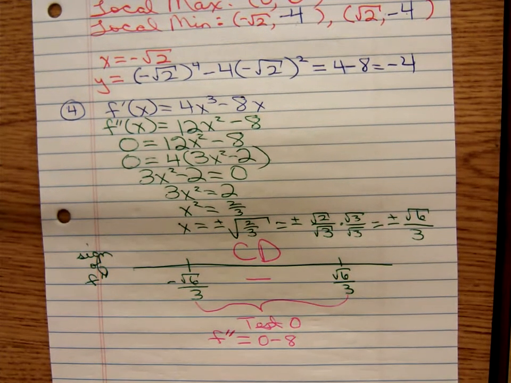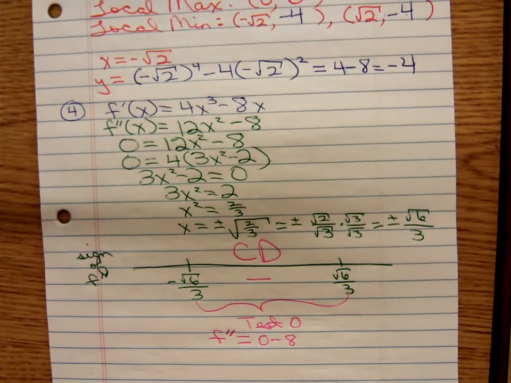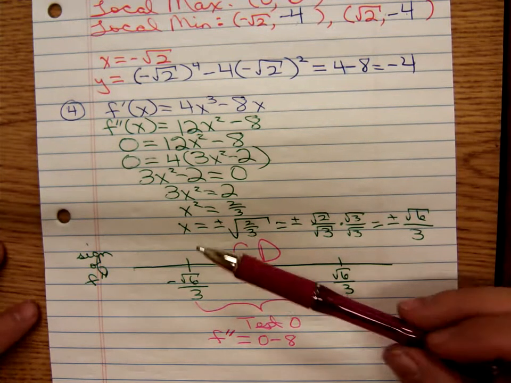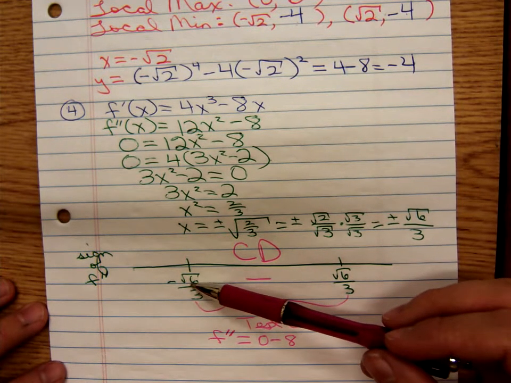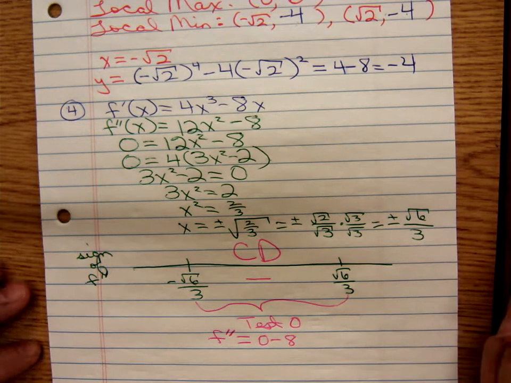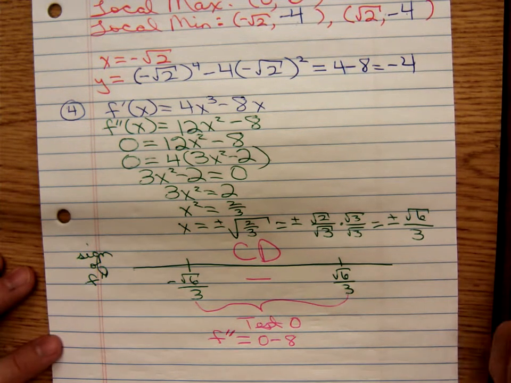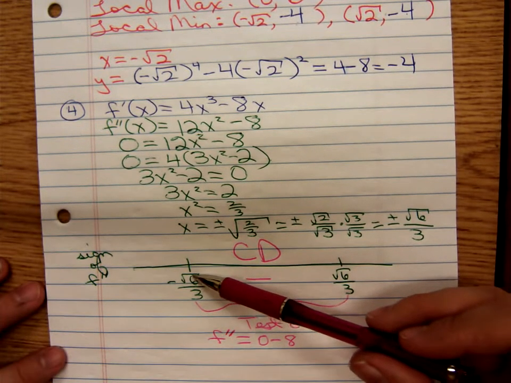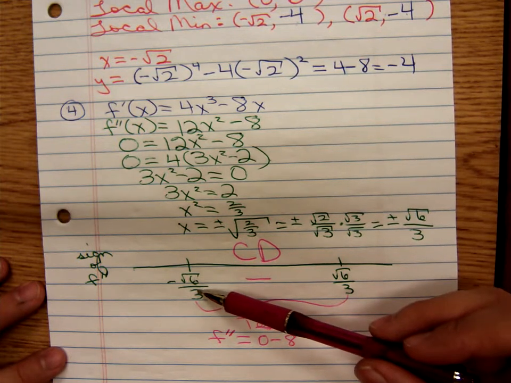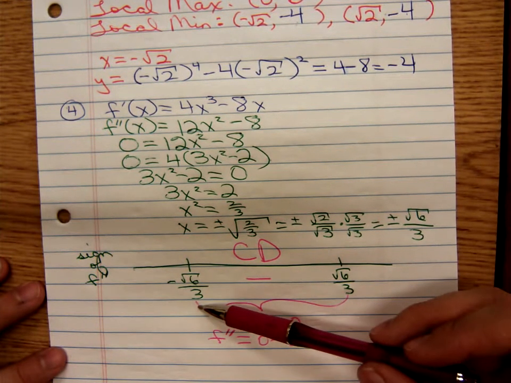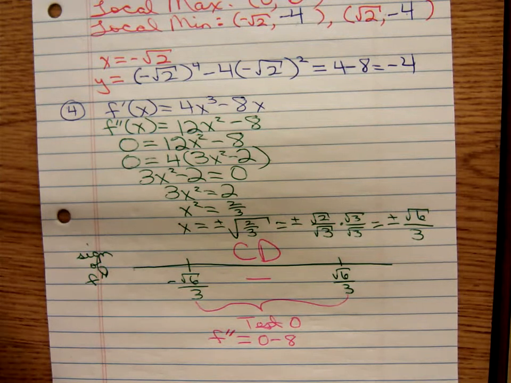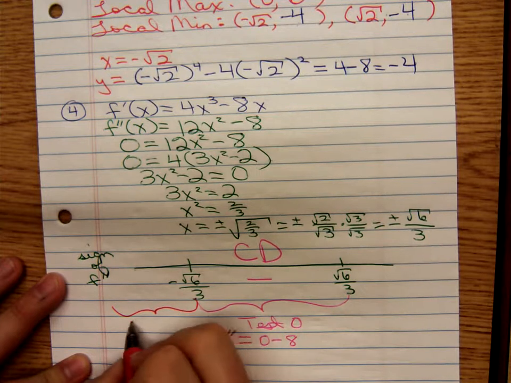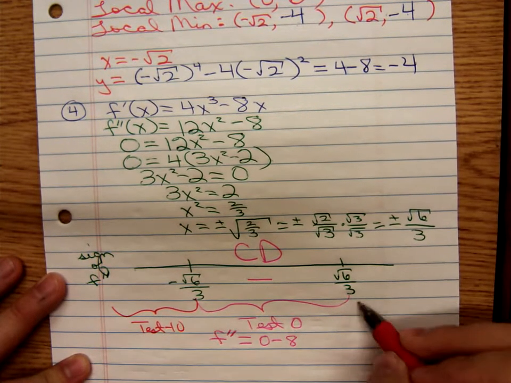between those two numbers. Now we need to choose numbers to the right of the square root of 6 over 3 and to the left of negative square root of 6 over 3. Well, the square root of 6 is certainly smaller than 3, since the square root of 9 is 3. So it's something smaller than 3 divided by 3, so that's less than 1. You could get a decimal approximation using your calculator, but I'm going to use negative 10 and positive 10.